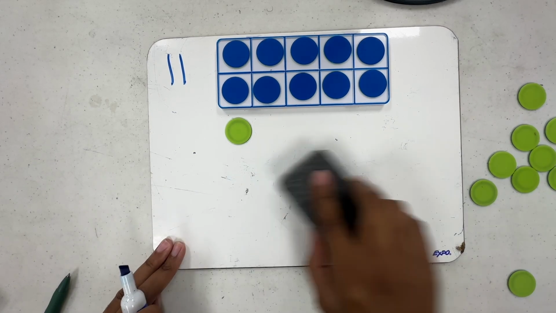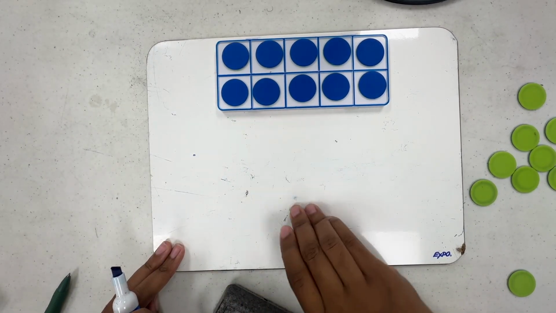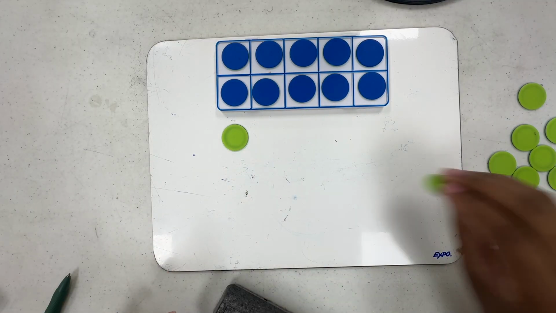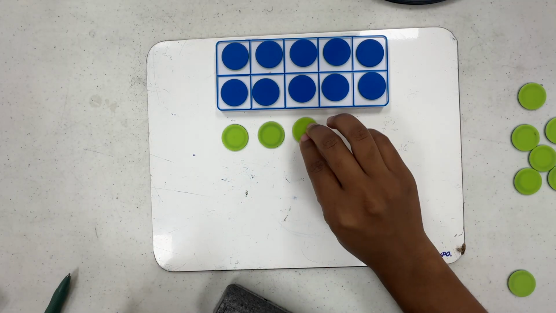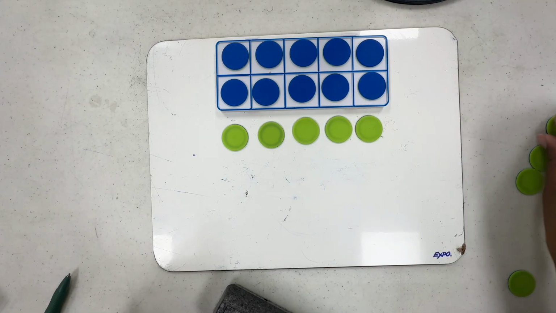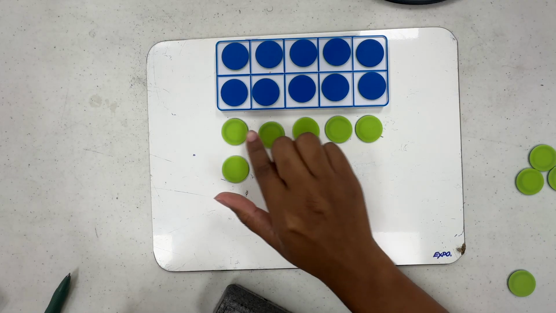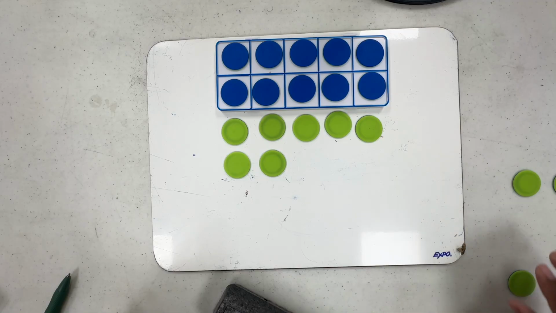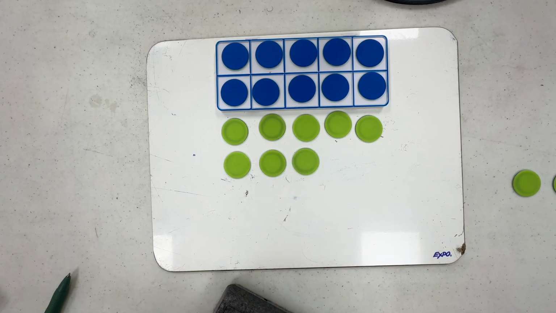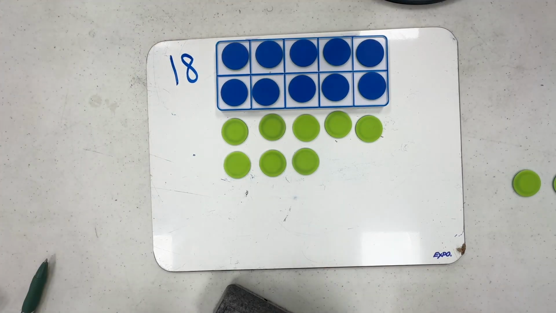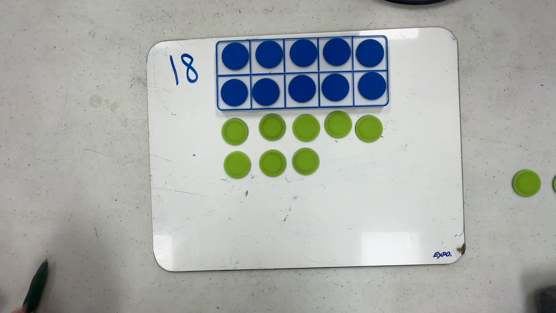Let's try another number. So I have 10, 11, 12, 13, 14, 15, 16, 17, 18. So I want to figure out how many 10s and how many 1s there are in the number 18.